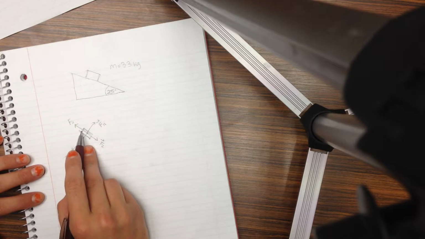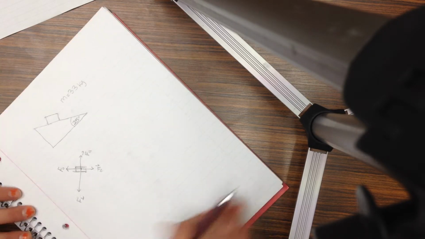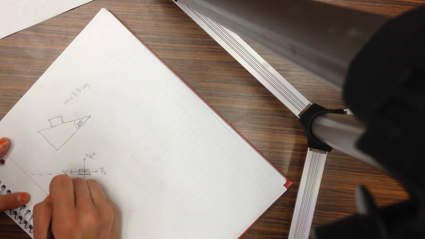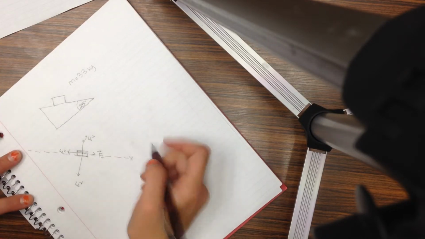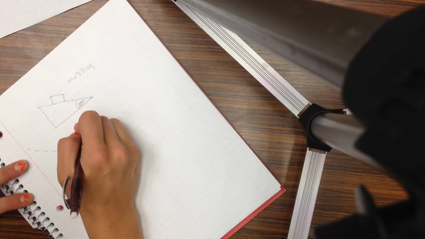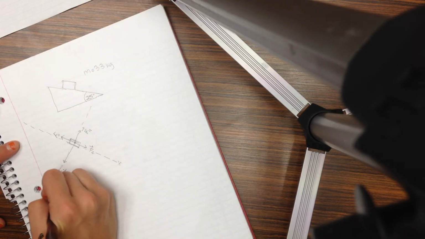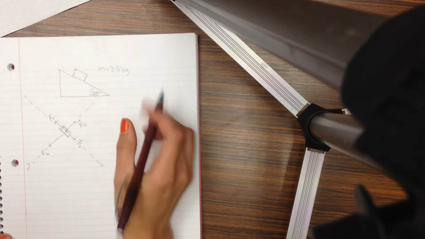Also, we know that we want this to be our x-axis because it runs parallel with the surface of the plane. So we'll say that's the x-axis. Opposite that, we've got our y, and that's with the normal force on it there.